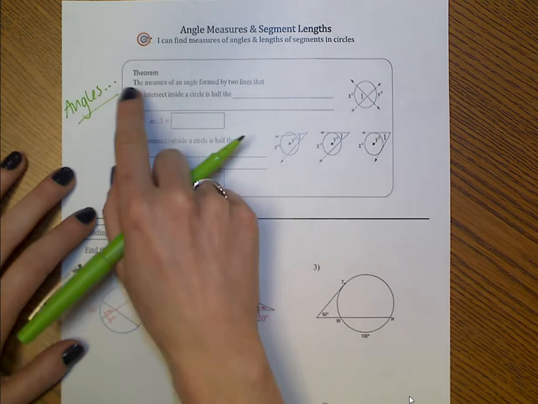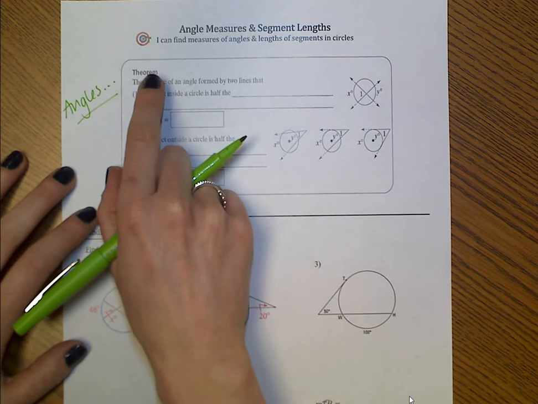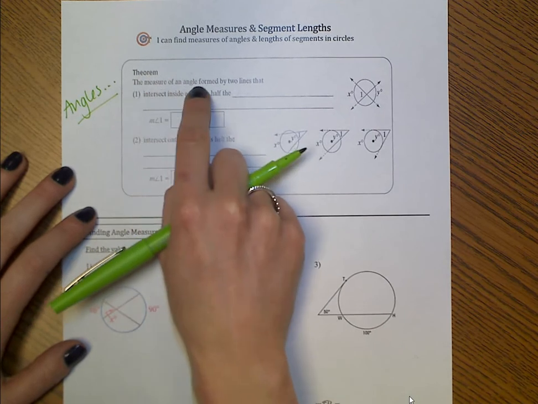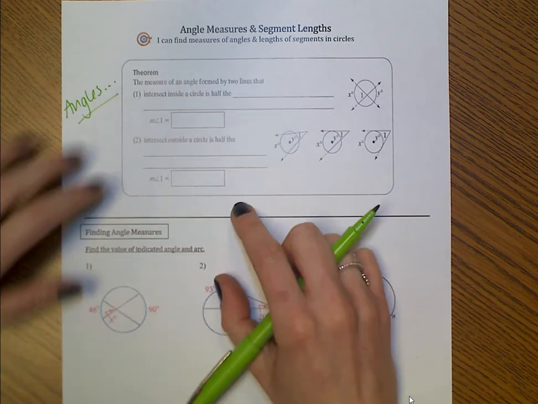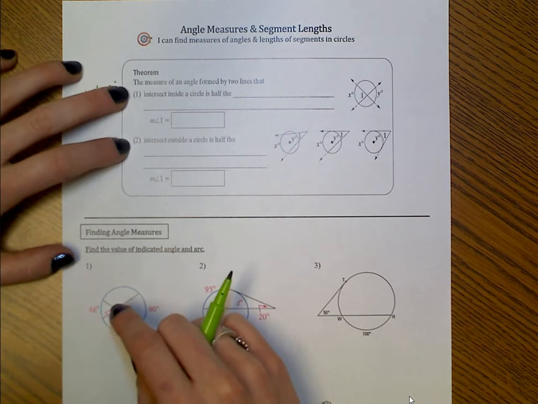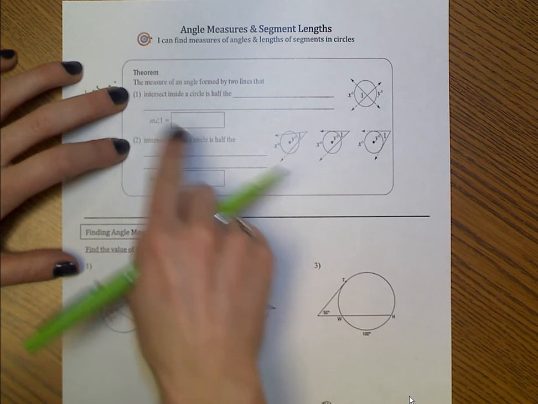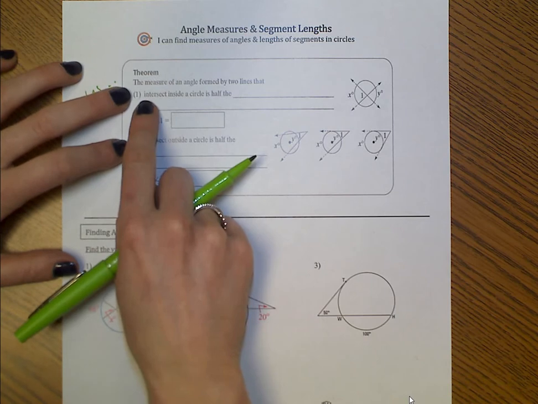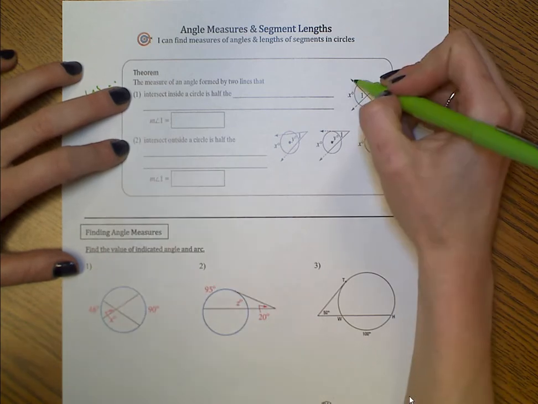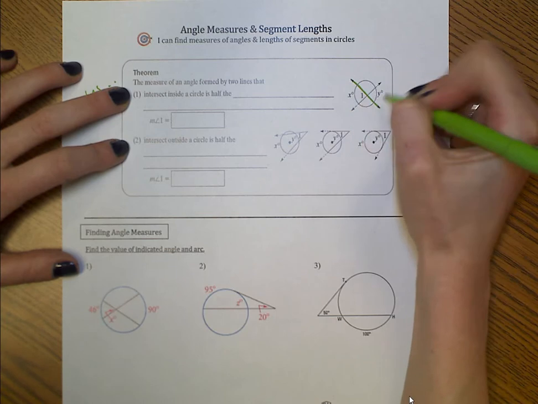The theorem, which we could prove, says the measure of an angle formed by two lines, and they break it up into two different cases. So there's going to be two lines drawn in the picture, and the first case is when the lines intersect inside the circle. And they gave you a little diagram right here.